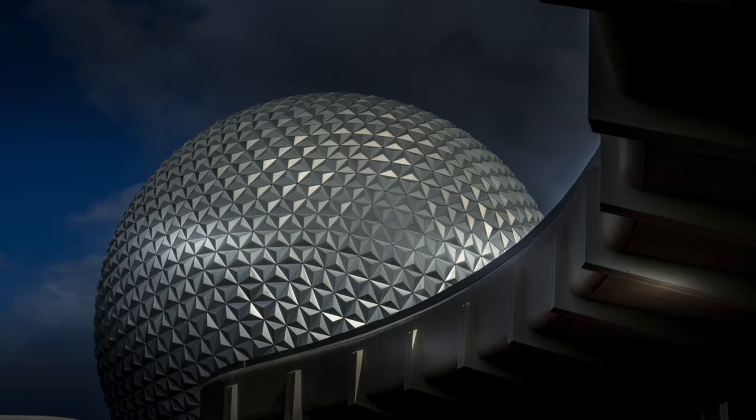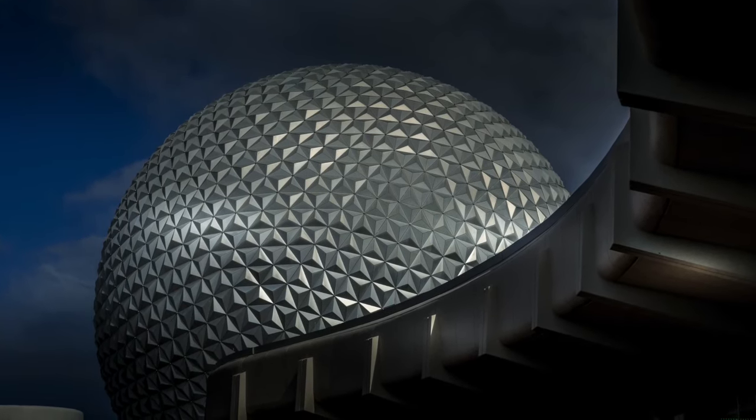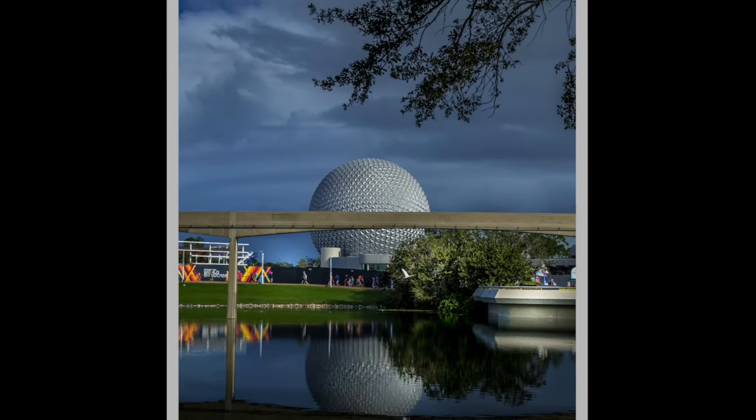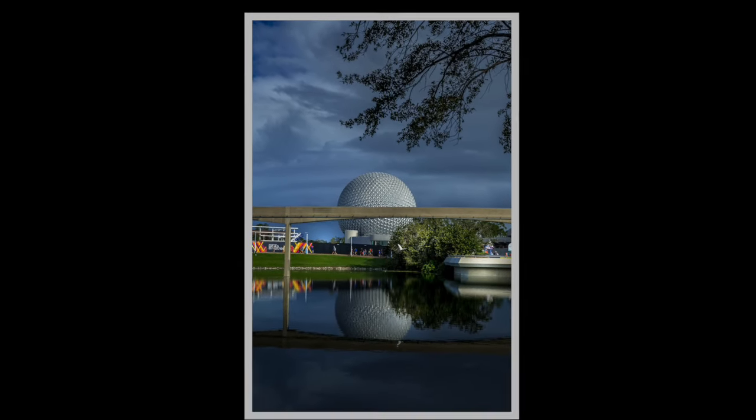Though not about height, the perception of size is enhanced through its distinct geodesic shape and the detailed, gradually changing sizes of silver panels covering the structure.